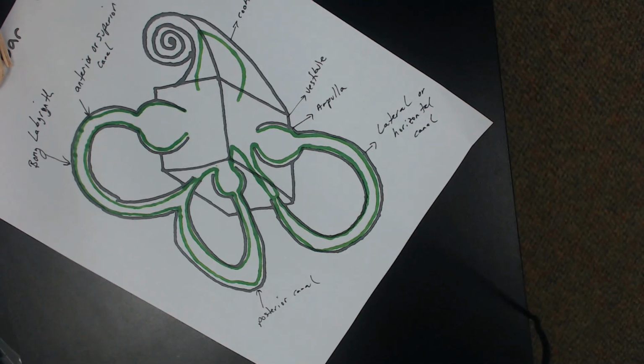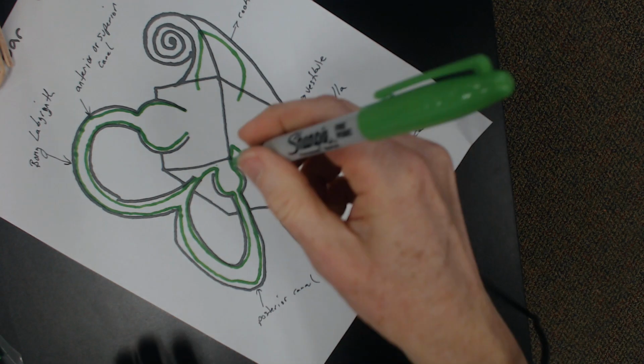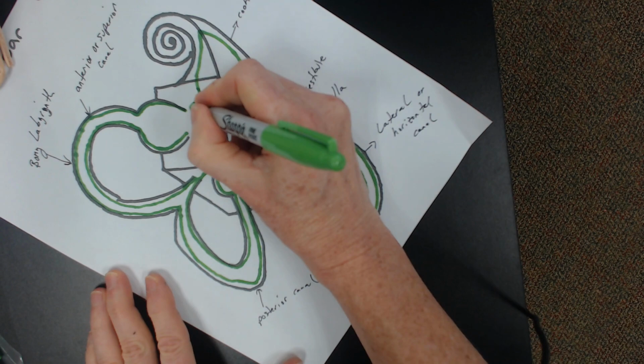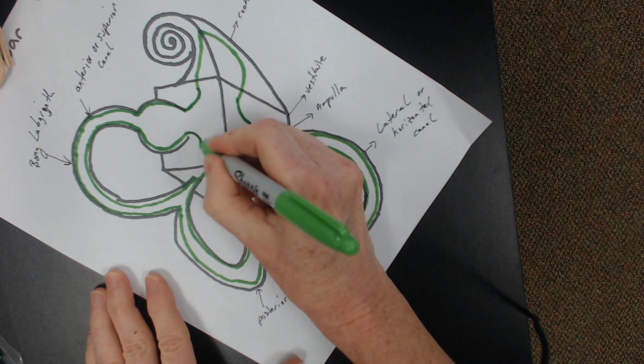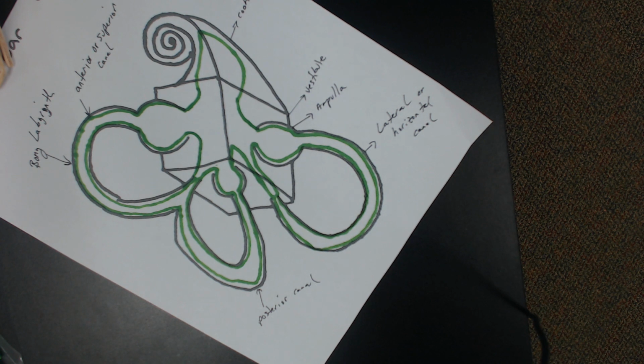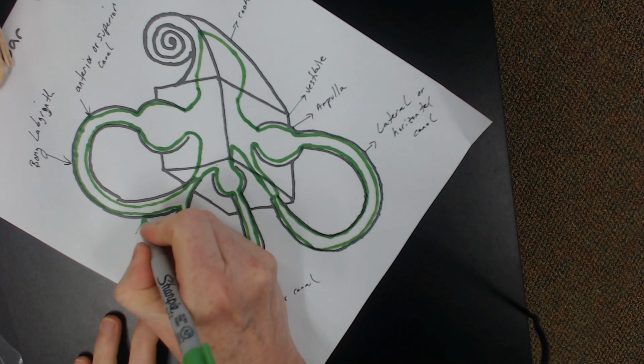So it's just a membranous structure that's lining the semicircular canals, and it connects everything. It's even connected to the cochlea here. So just kind of a big membrane. I keep saying the word membrane, and this membranous structure is actually the membranous labyrinth. So it's the name for this entire thing.